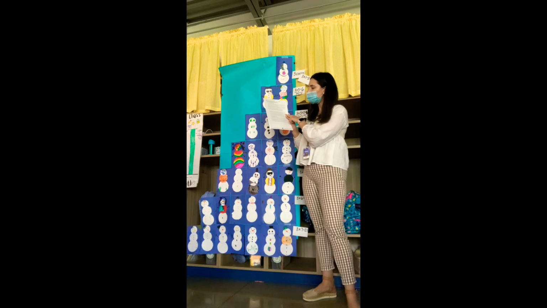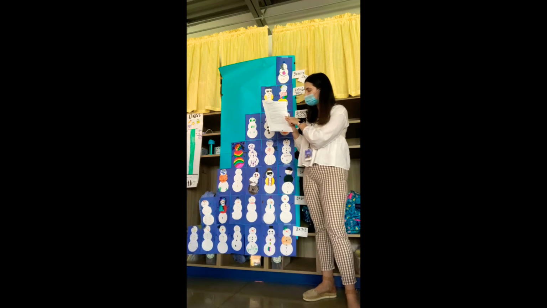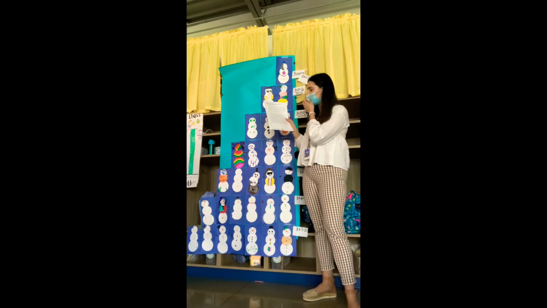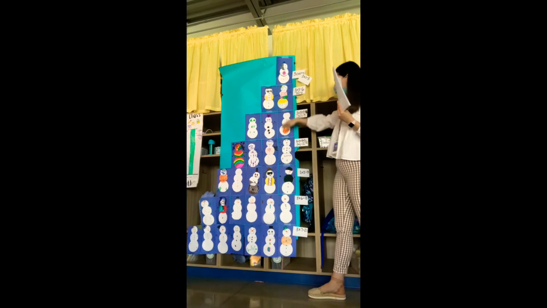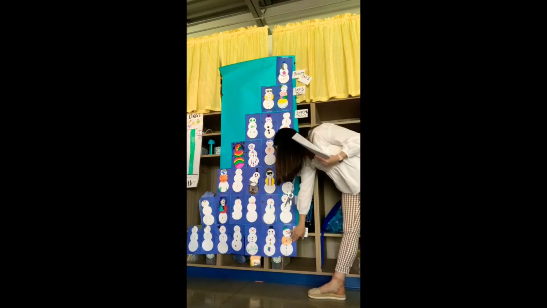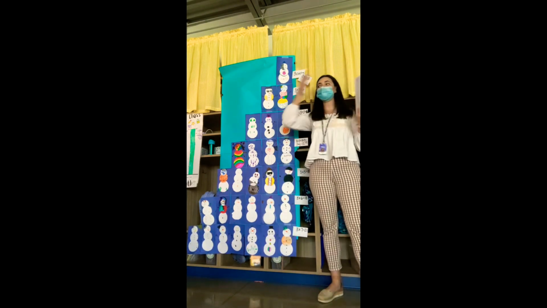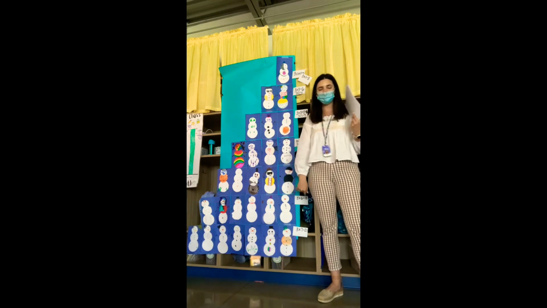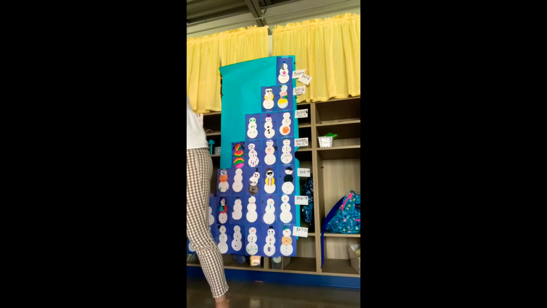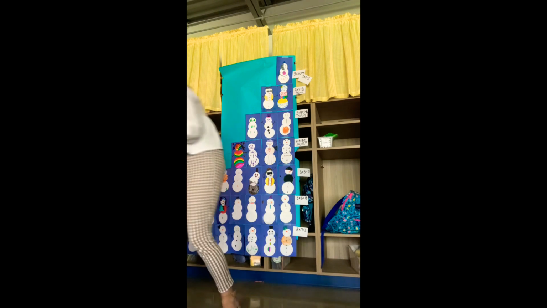Number 3 says, if the chart had 10 more rows, describe what you would see in the 10th row. Explain how you know. Okay, so we have 1, 2, 3, 4, 5, 6, 7. If we had 17 rows, what would you see? Okay, I'll write that up here too. That would be 3 times 17. Okay, this is for number 3. Does that make sense?